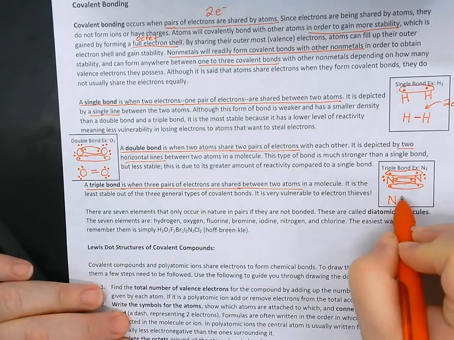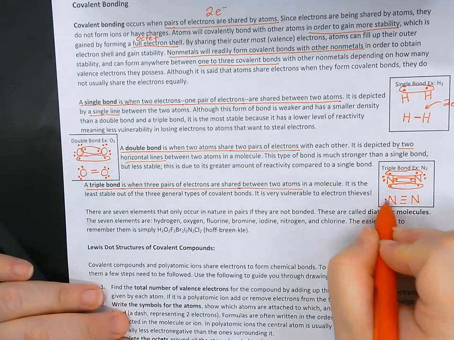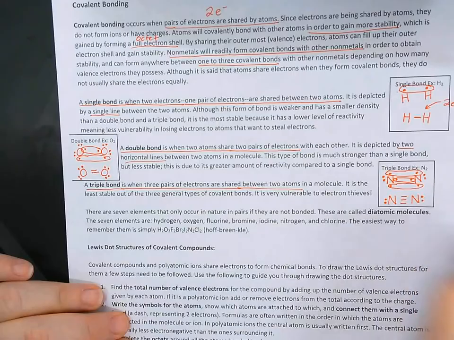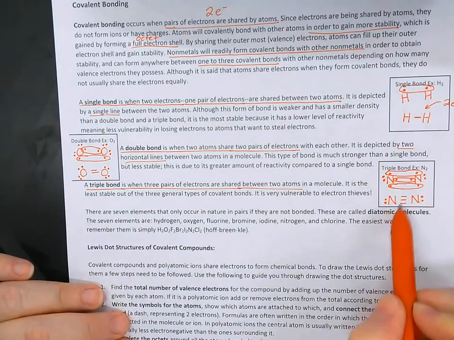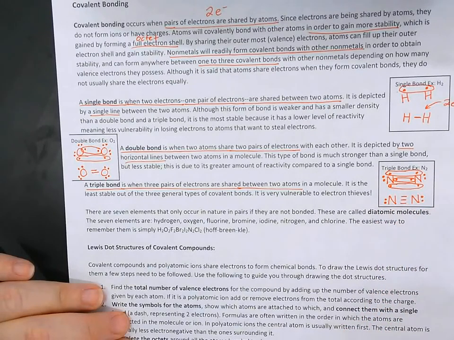So what we form is a nitrogen triple bonded to another nitrogen, and then we get 2 lone pairs of electrons. So if we look at one nitrogen, we can say it has 2, 4, 6, 8 electrons, and this nitrogen has 2, 4, 6, 8 electrons.